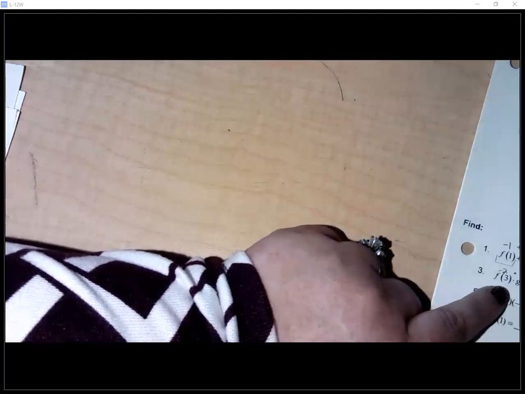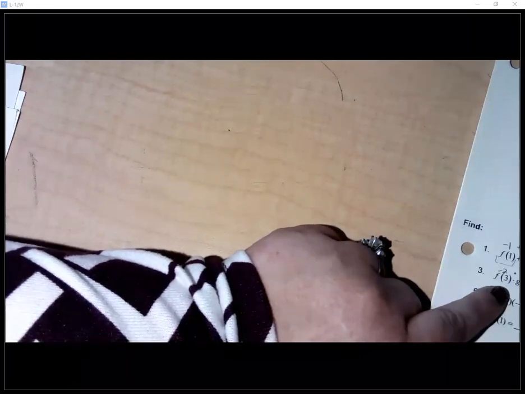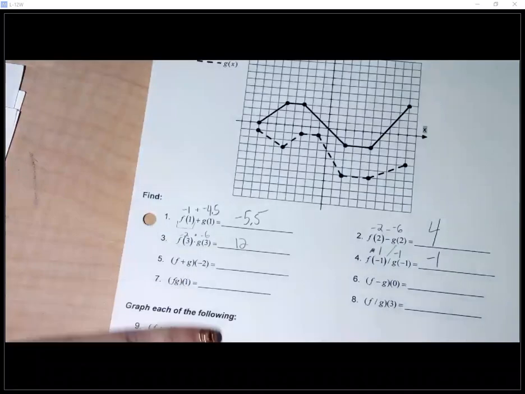Okay, do we have an answer for 3? Yep. Henry, go ahead. I agree, 12. And Katie, 4. -1 is correct. So does everybody agree? Let me show you the numbers again.